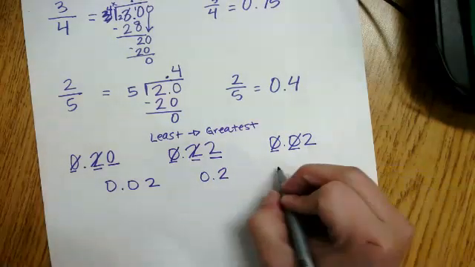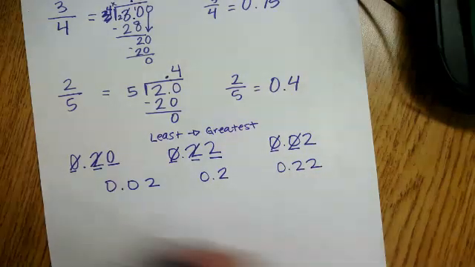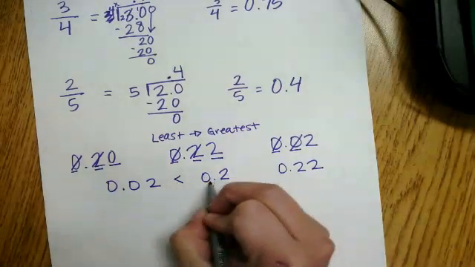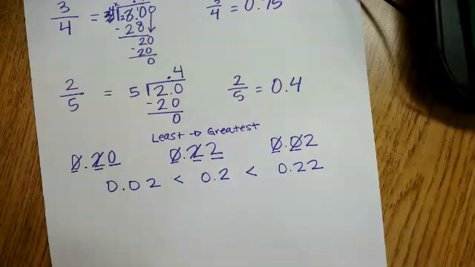Then I have, last but not least, 0 and 22 hundredths. So I would say 0 and 2 hundredths is less than 0 and 2 tenths, which is less than 0 and 22 hundredths.